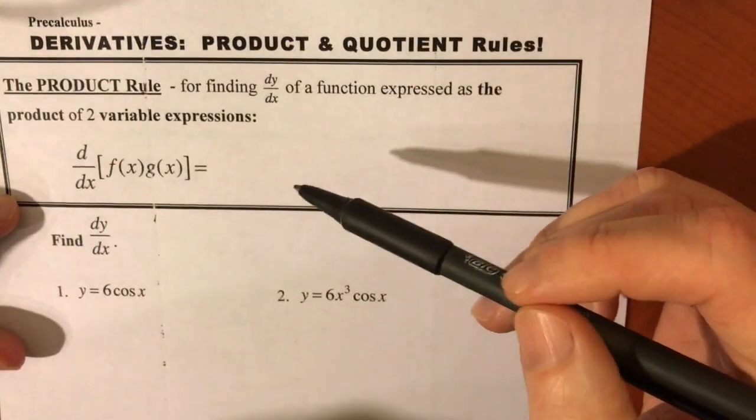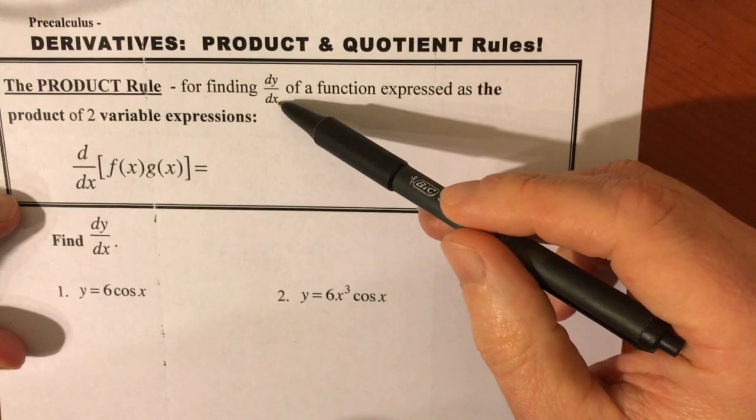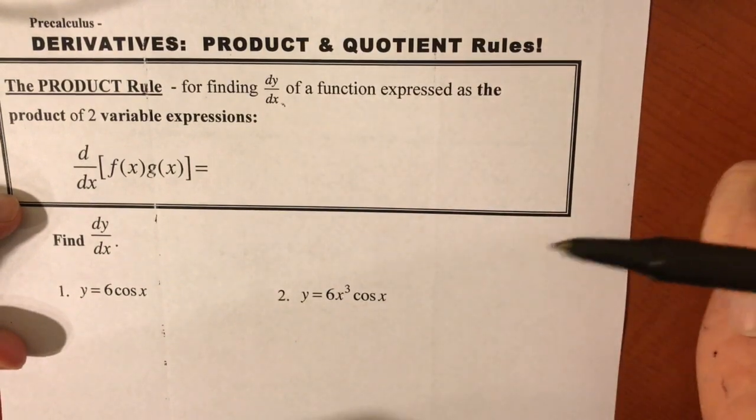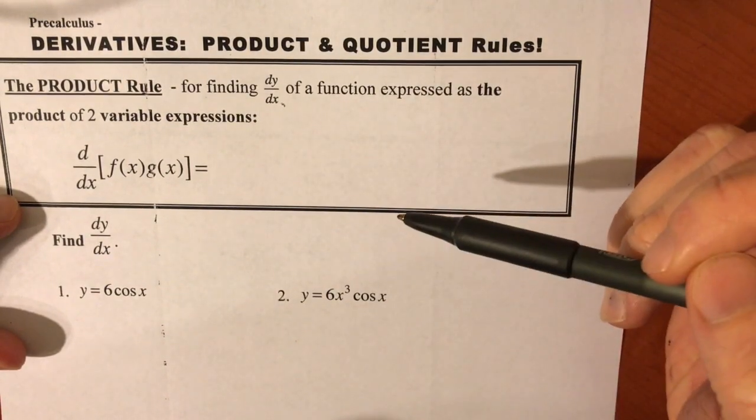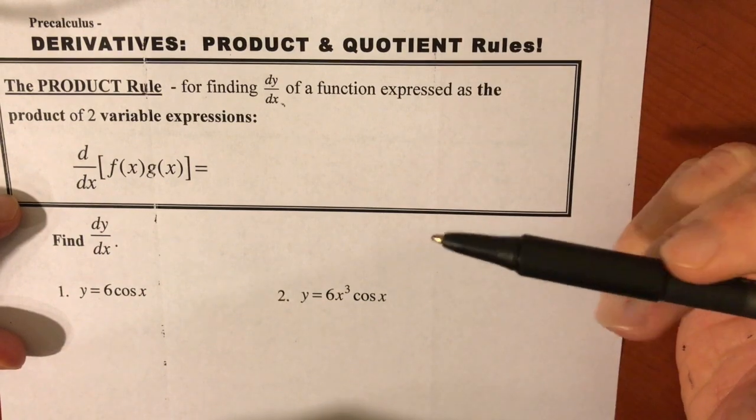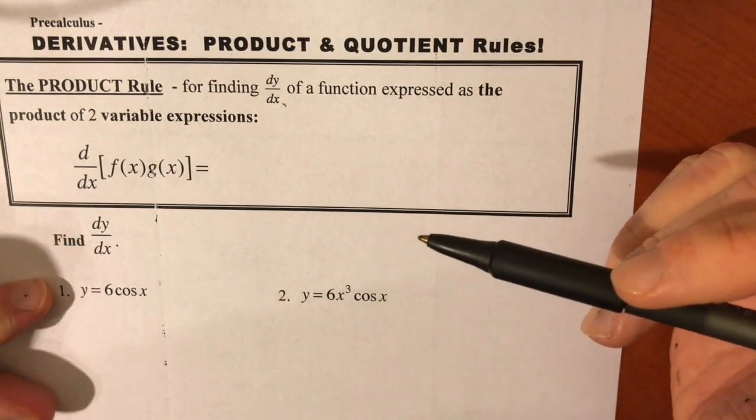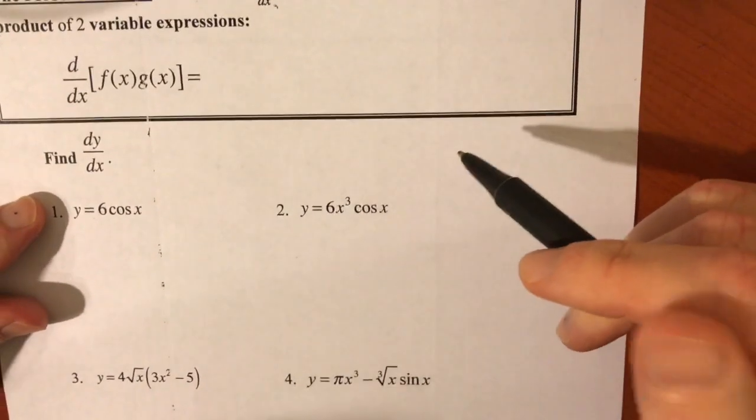And so we'll start with the product rule, and it's for finding the derivative of a function which is expressed as the product of two variable expressions. Yeah, sounds nice enough, right? And I'll look at question one first before I introduce the rule.